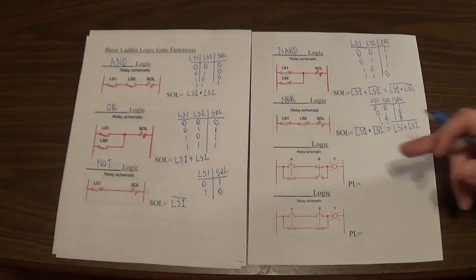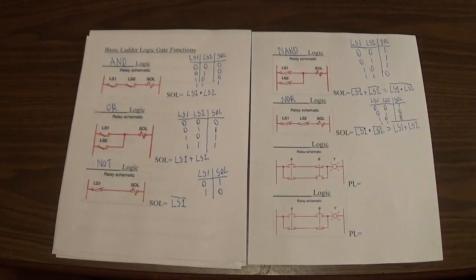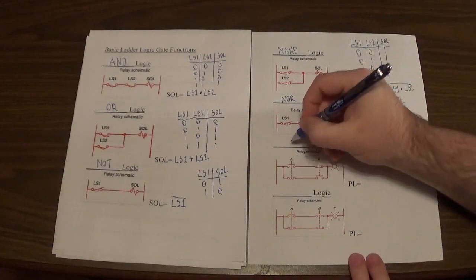Alright, so the next two are my exclusive gates. The first one is the exclusive OR.